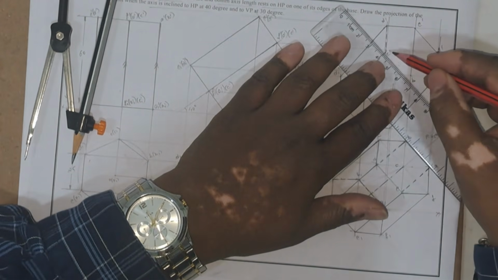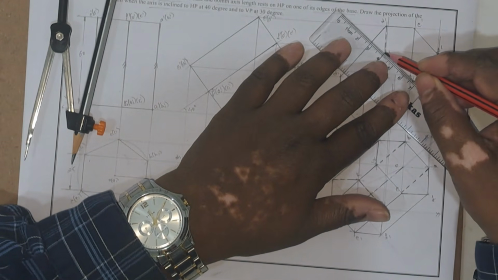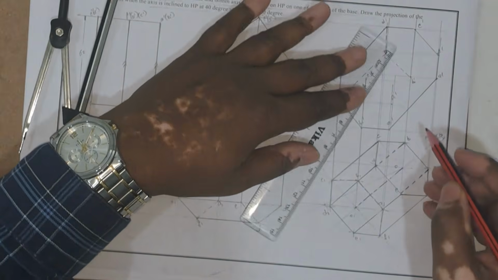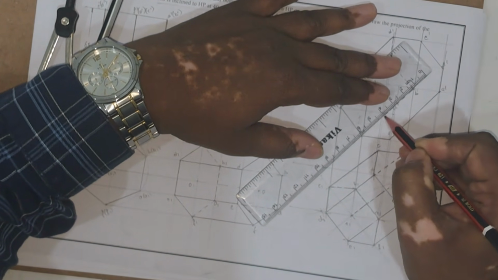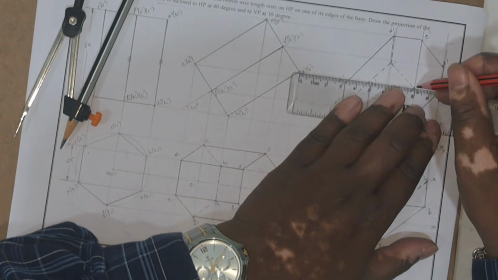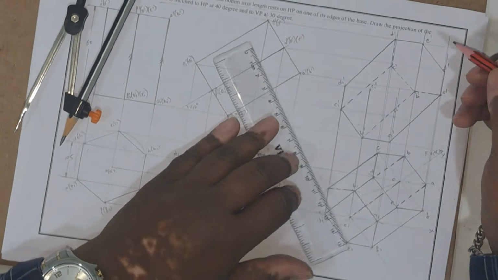Okay, and C dash to B dash, right? And coming to B again, B dash to B1 dash, B dash to A dash, and B dash to C dash, which we have already drawn.